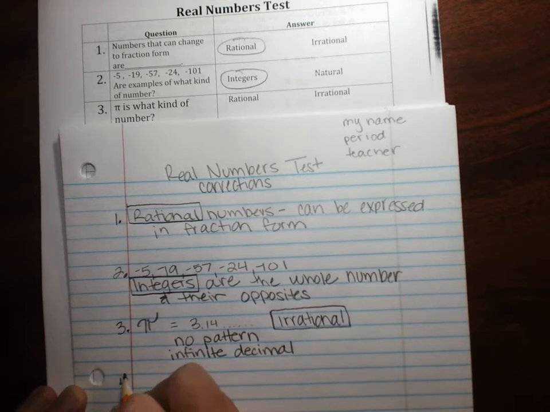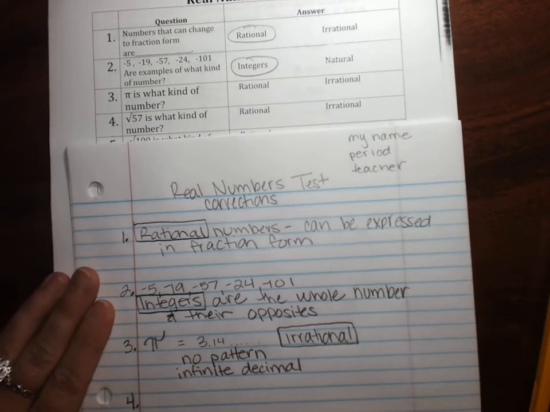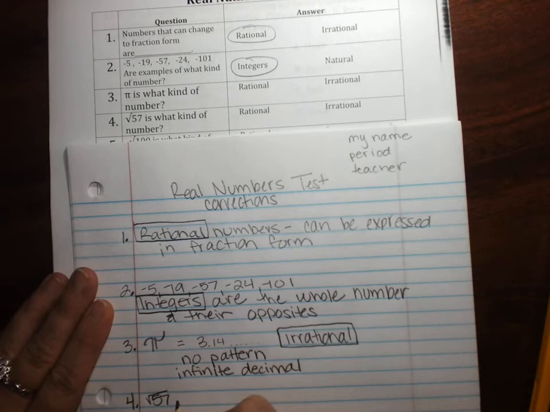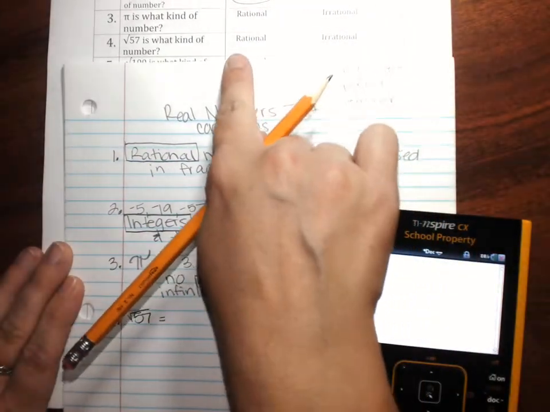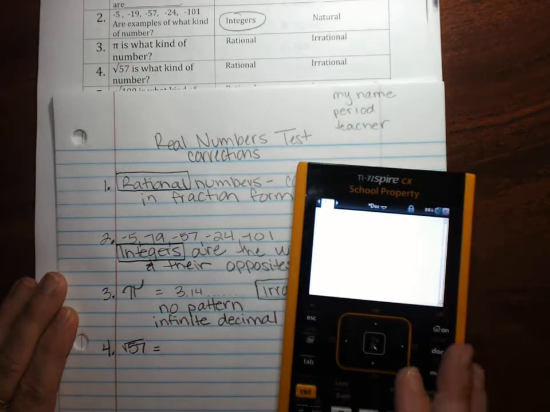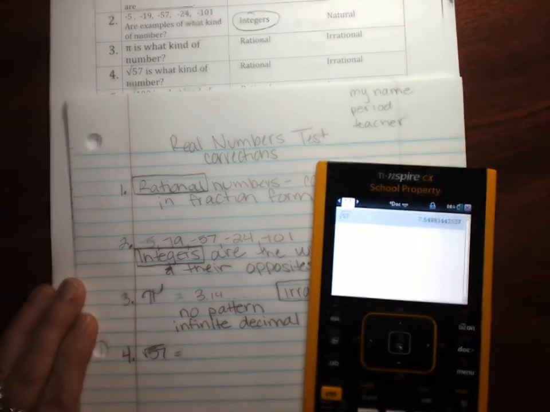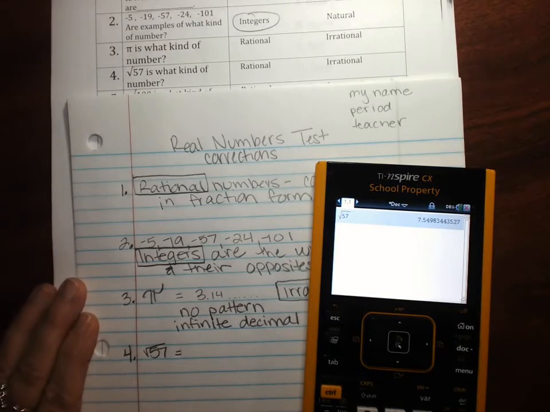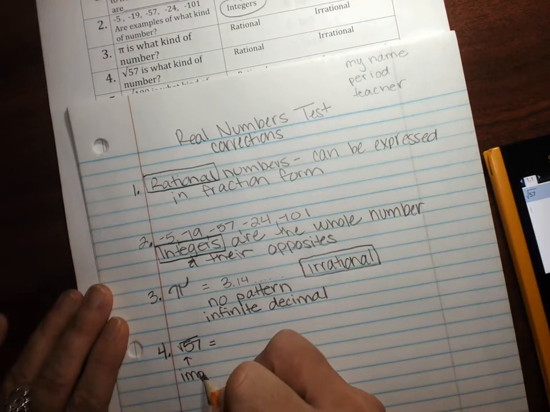Okay, number 4. The square root of 57. What does the square root of 57 equal? That will help us decide if it's rational or irrational. The square root of 57 is 7.549834, and so on. Do you see a pattern? I don't. So this tells me this is irrational. Also, isn't this an imperfect square?